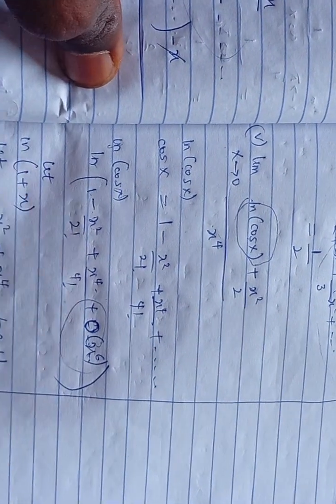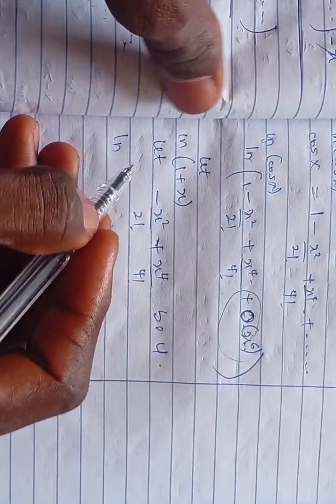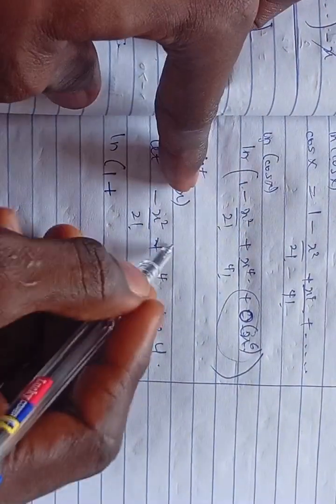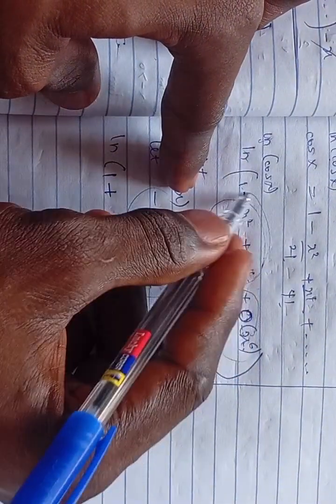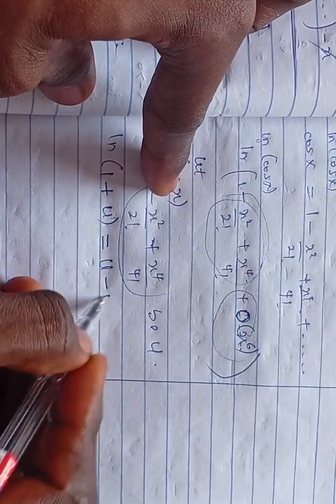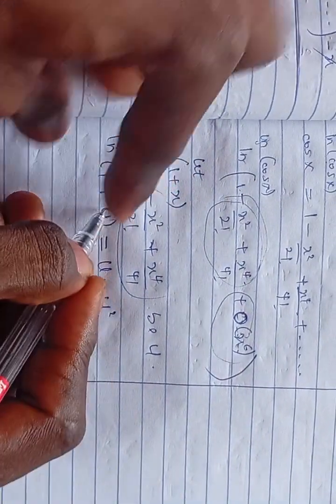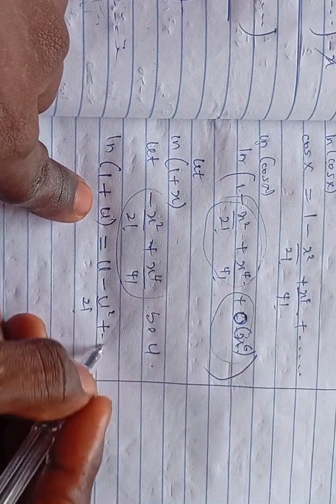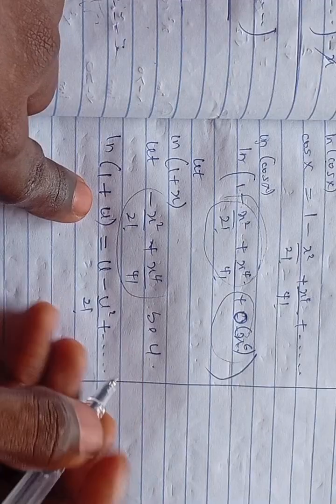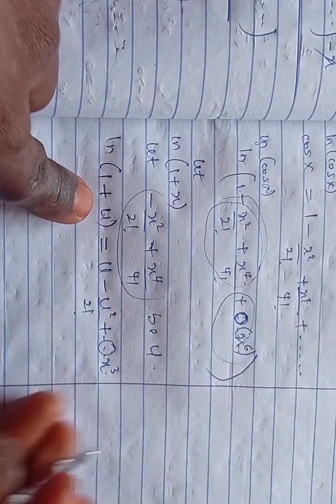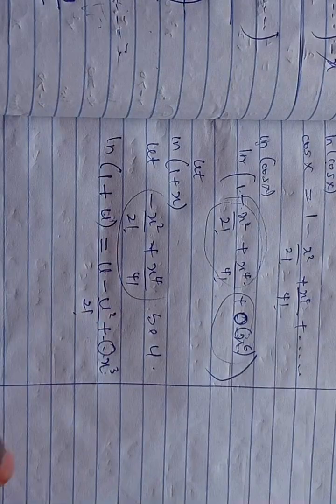So I can just say ln of what? So we have 1 plus, because this is u, everything plus u, and the expansion of this will give us u minus u squared over 2 factorial. It's just that I'm not using x again, still the same expansion, plus it goes on too. So I can just represent that one with 0 x raised to power 3, because as we go down it becomes smaller.